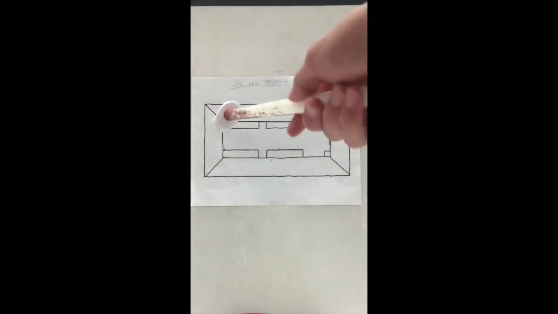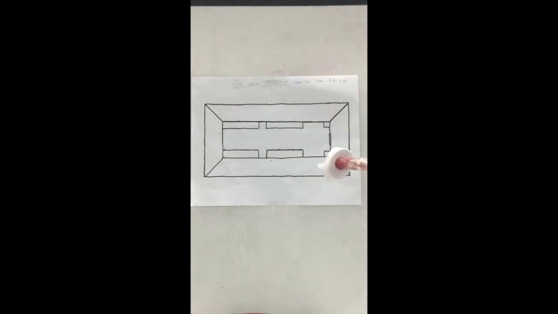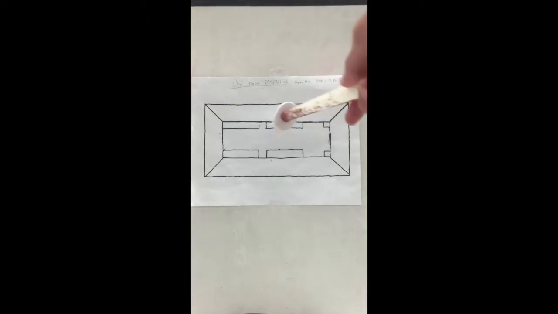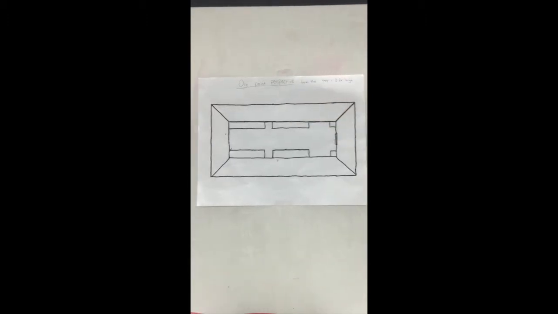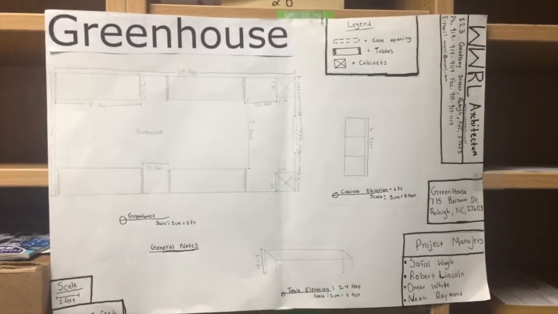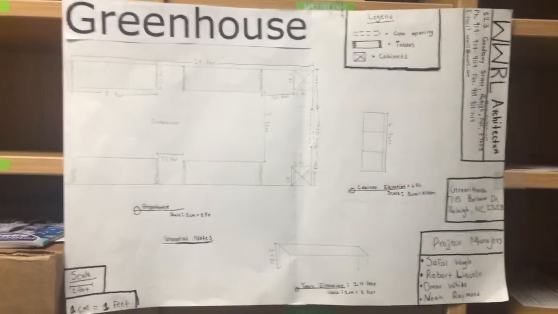So these two lines are parallel right here, and when you add the angles made by these little lines, you add each angle on each side up to get a supplementary angle at 180 degrees. So this is our scale drawing, and there are supplementary angles in this scale drawing.